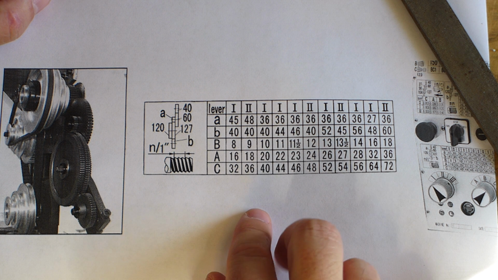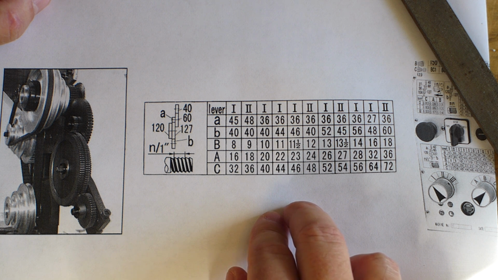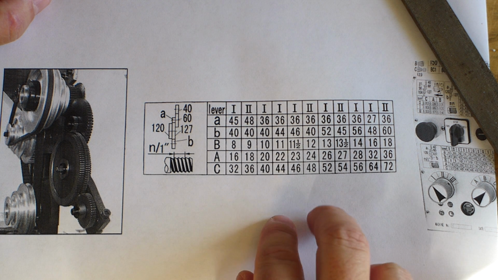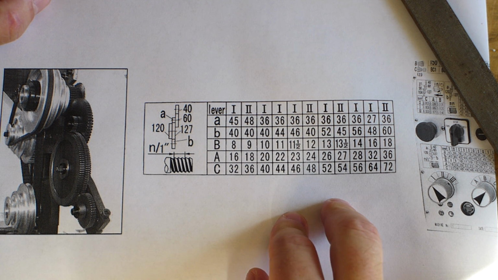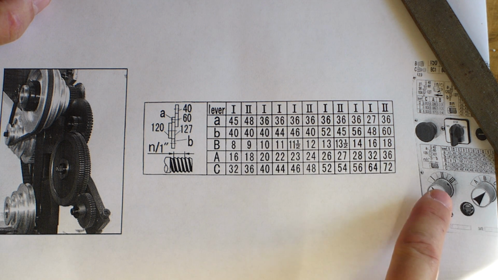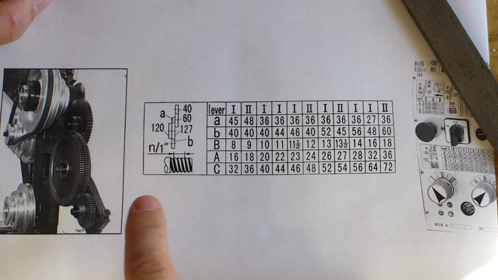And what that does is it moves the tool across the workpiece at a certain ratio, or at a certain speed per turn of the spindle. That's what determines how many threads per inch you get when you're threading. So a combination of these two gear knobs, and how you have these set up, determines that ratio.